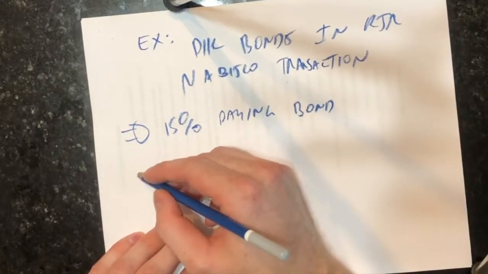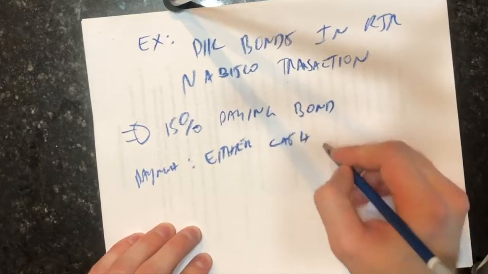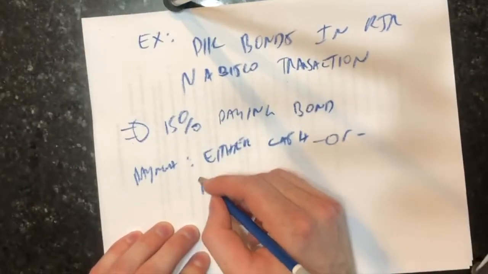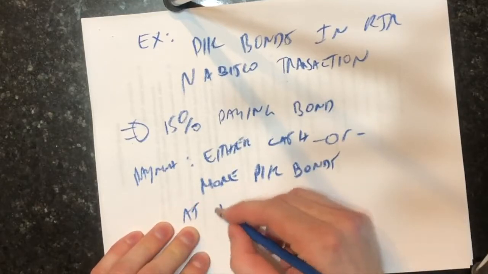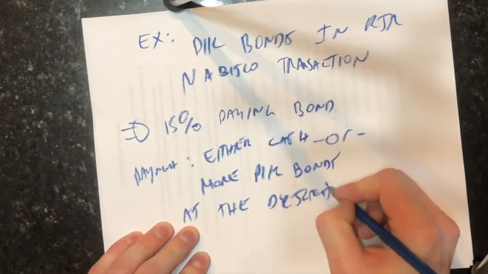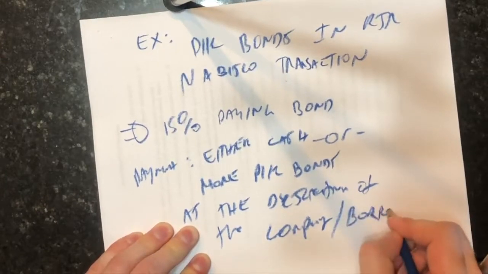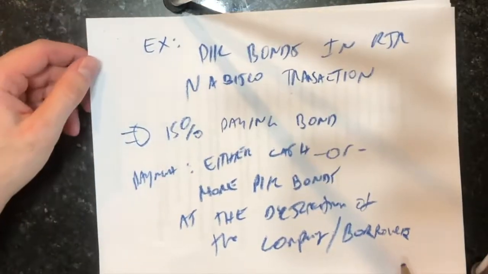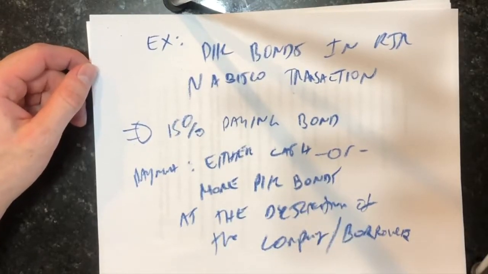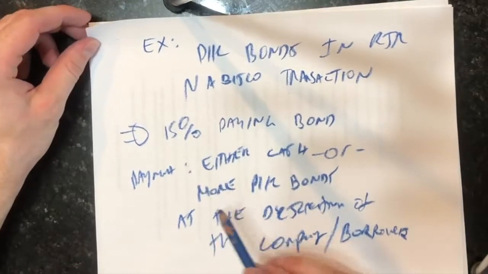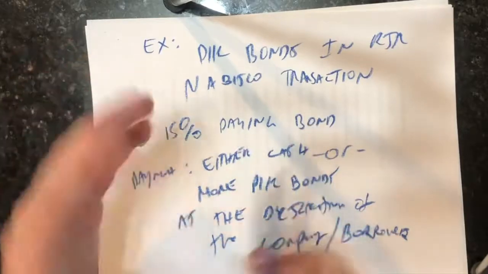And the payment was either cash or more PIK bonds, and this was at the discretion of the company/borrower. So that would be an example. A 15% paying bond, they can either pay cash or more PIK bonds, and that's at the discretion of the company. So that's kind of what they used. In this case, there was no increase in the interest rate because this is not necessarily foregoing a payment. It's just showing the ability to pick and choose.